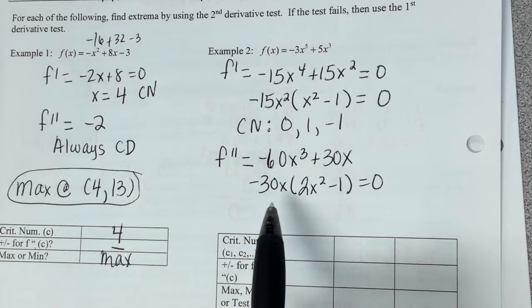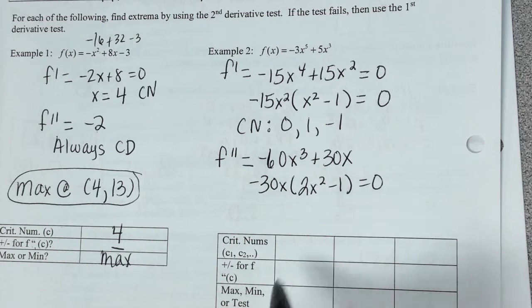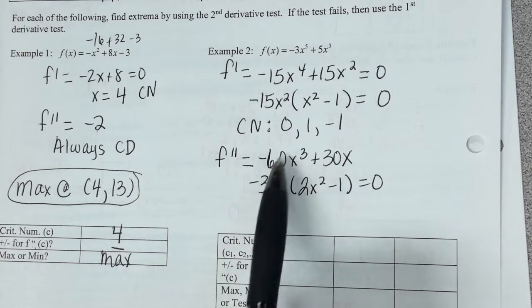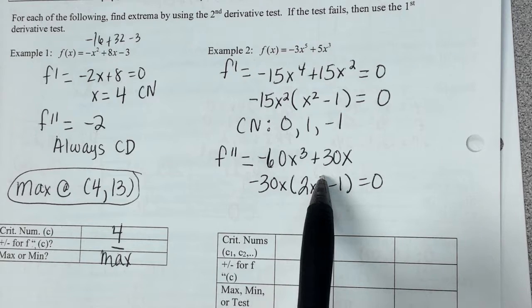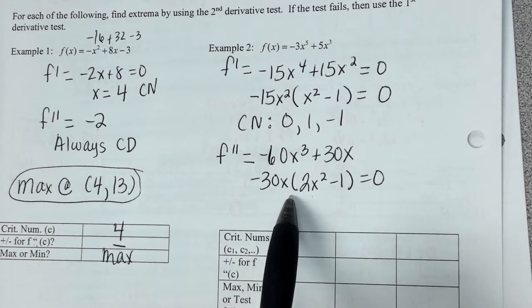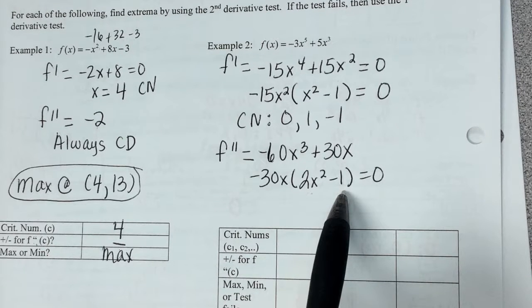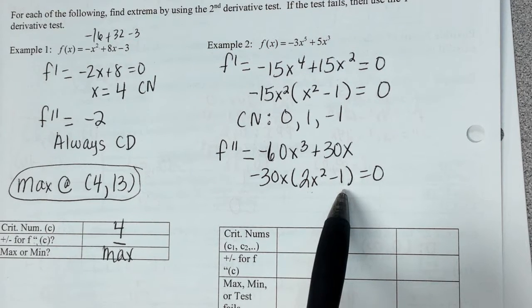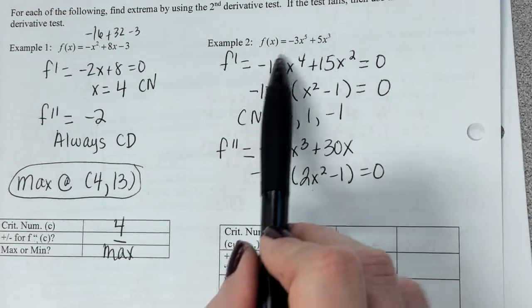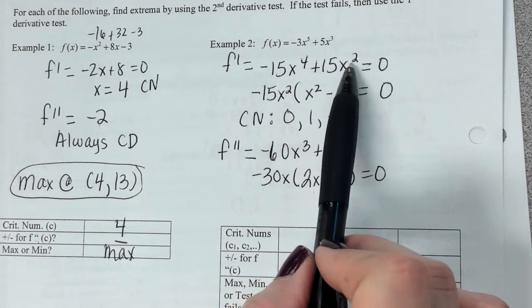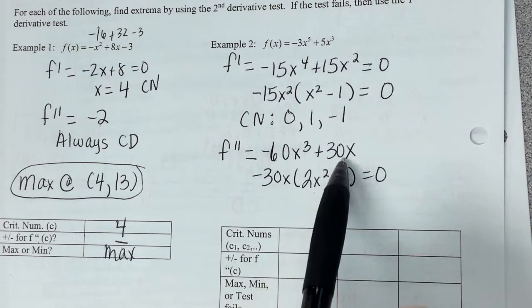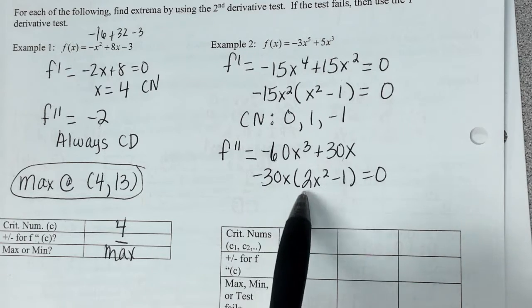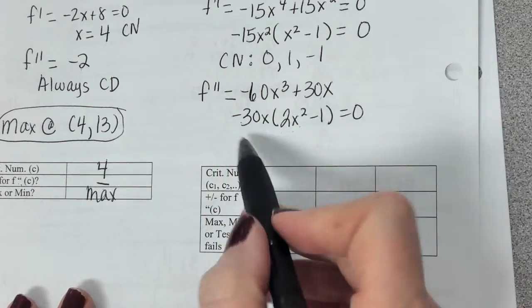So solving this, we're going to have critical, what happened there? That's not supposed to be the answer. Hold on. Is that right? That's not what I got last class. Negative 15x to the 4th plus 15x squared. That derivative is negative 60x cubed plus 30x. I'm factoring that out, 2x squared. Okay, that's right. Okay.